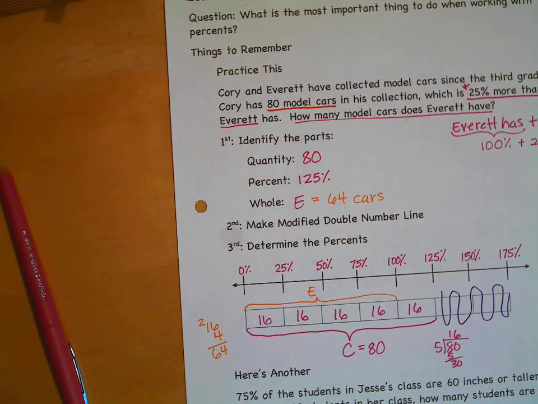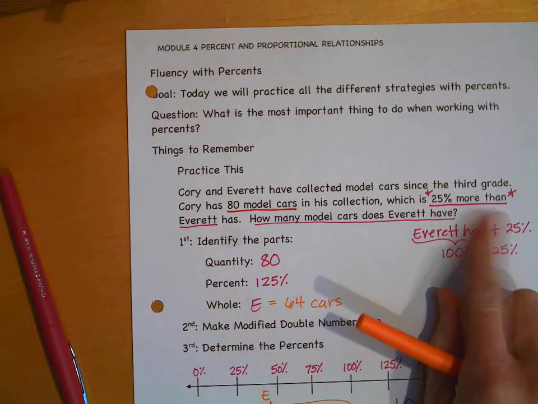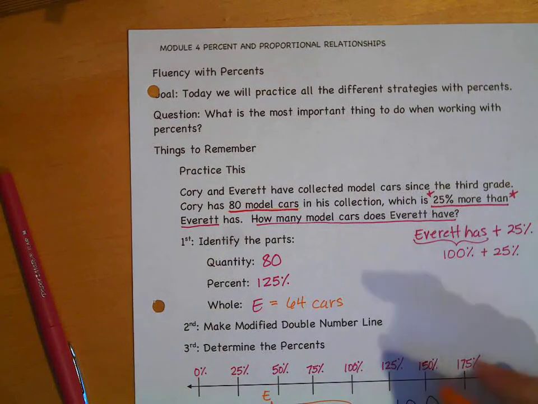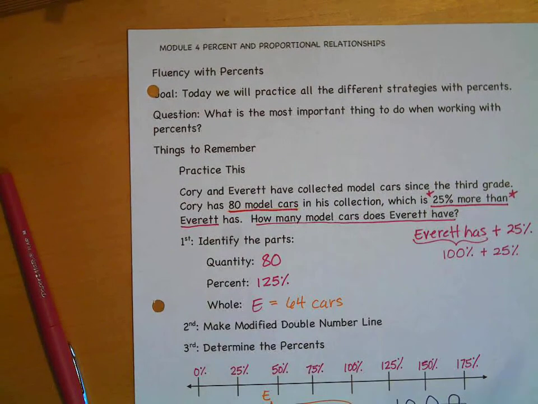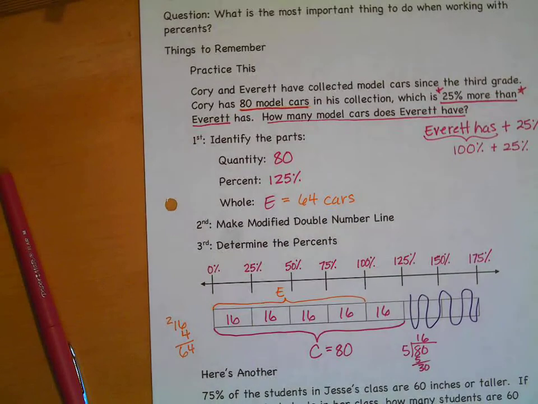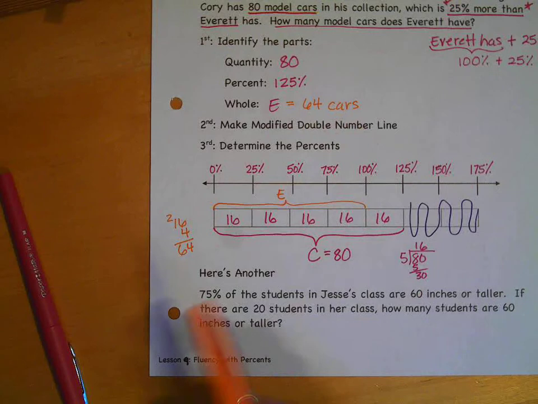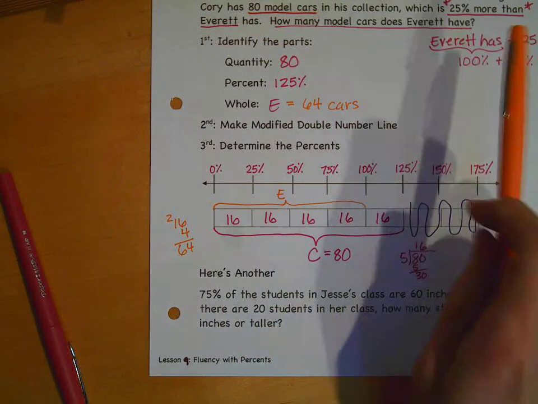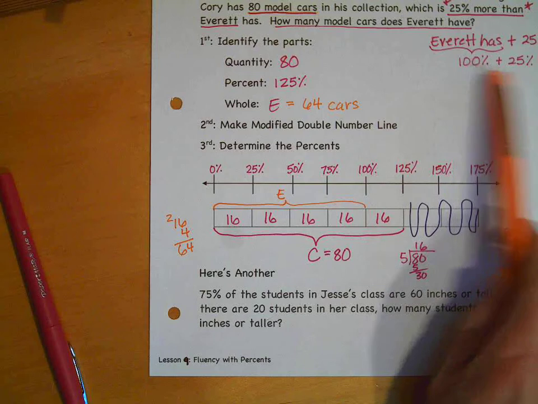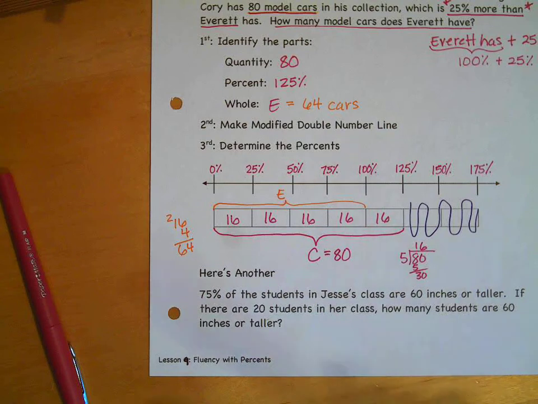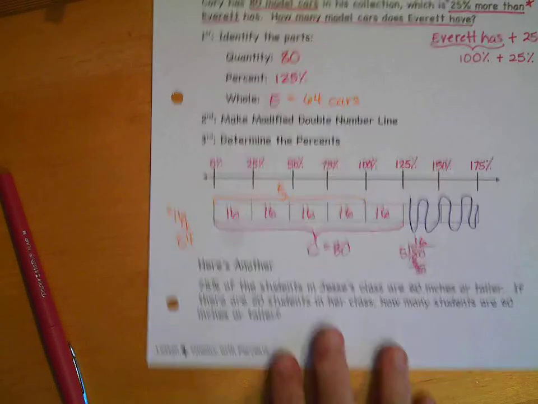Okay? So that wasn't so bad, was it? Pretty simple as long as you understand what the story is asking you to do. Underlining important phrases, talking about it, either with your table group or with yourself, whatever you have to do to understand what the story is telling you, that's what you need to do in order to have success with these problems that I'm giving you. So make sure that you are paying attention to what the story says. Make sure that you are lining up your percentages together with the correct information, using the modified double number line to help you, and you'll have success.